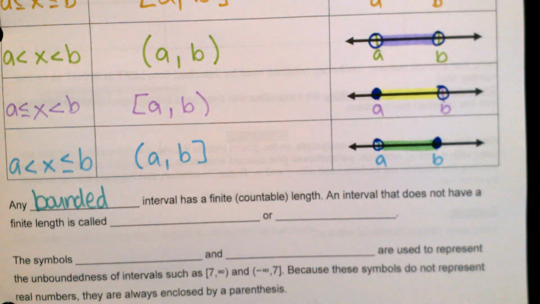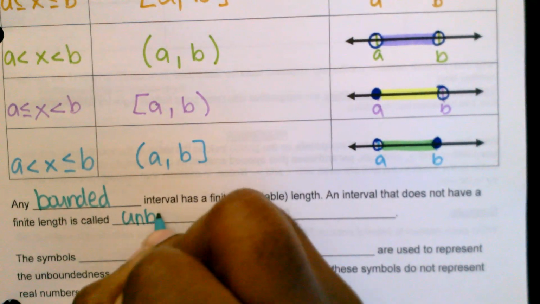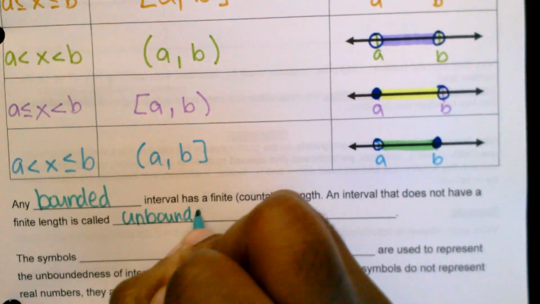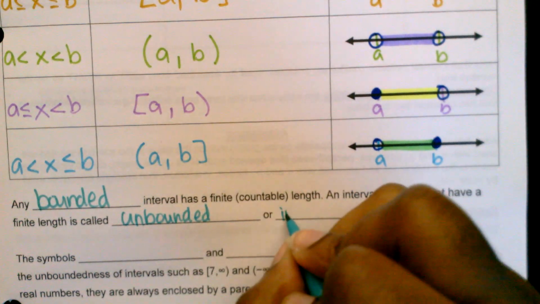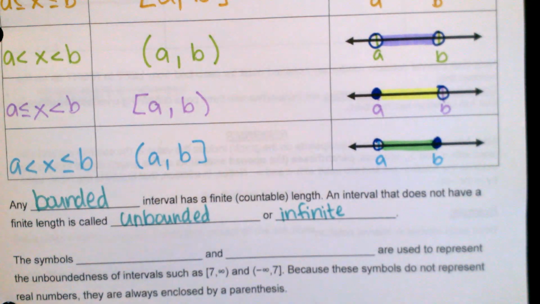An interval that does not have a finite length is called unbounded, or infinite. If it is infinite, that means we can't count it. Does that make sense? So finite, we can count it. We know it's a bounded interval. Infinite means that it's unbounded. We can't count it. All right?